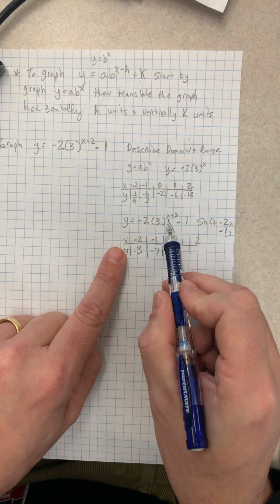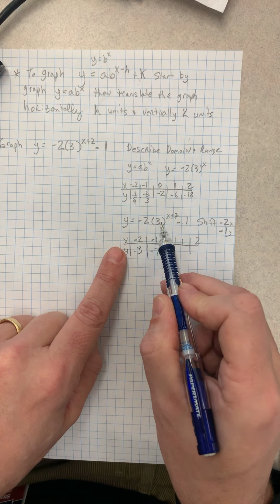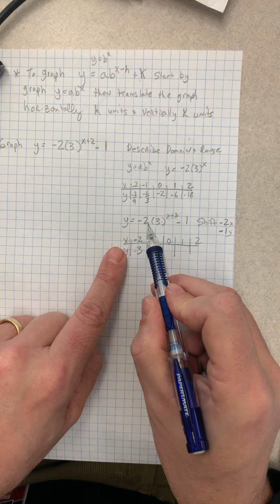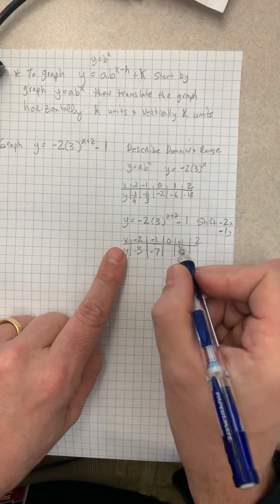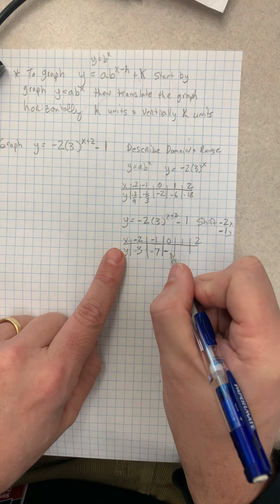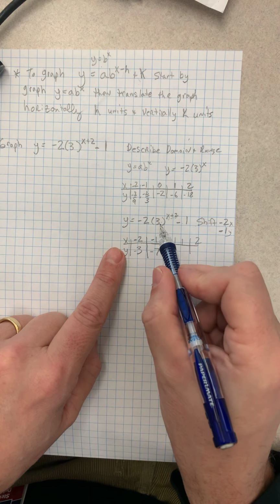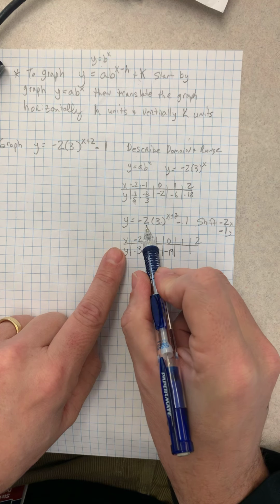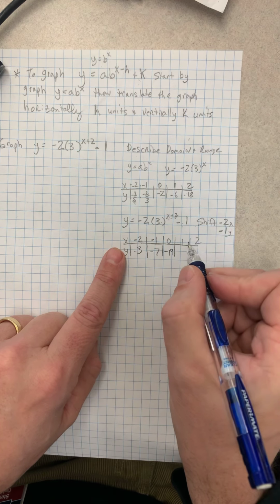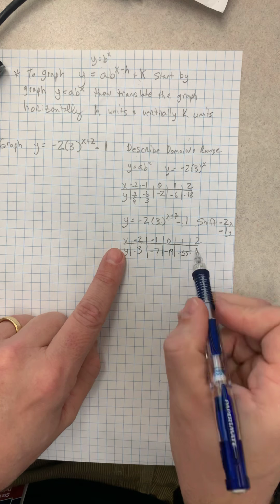If it's 0, 0 plus 2 is 2. 3 squared, 9. 9 times -2, -18. Subtract 1, -19. If it's 1, that makes this 3. 27 times -2, -54. Subtract 1, -55. And I could keep going.